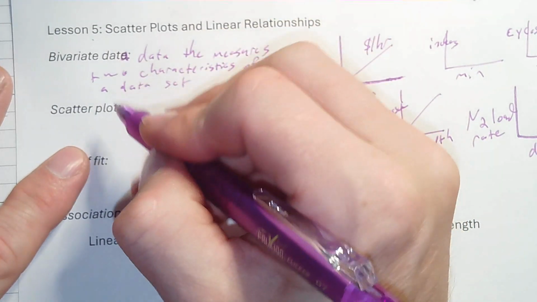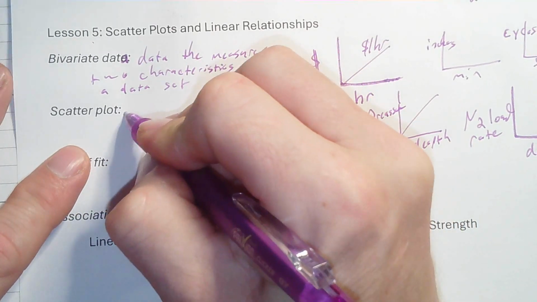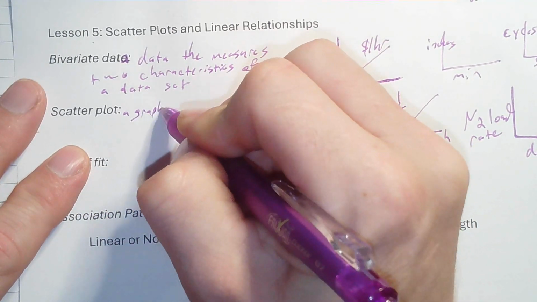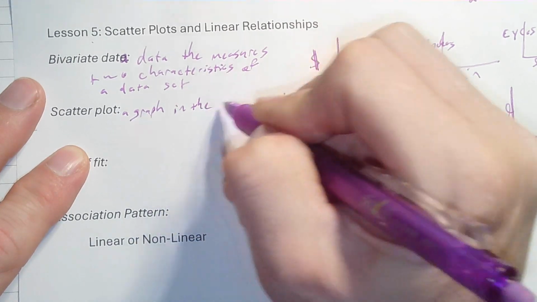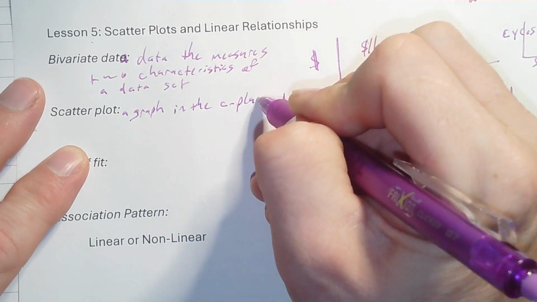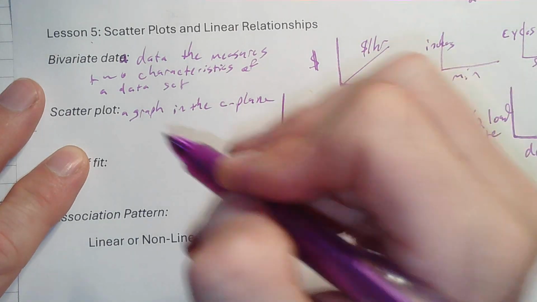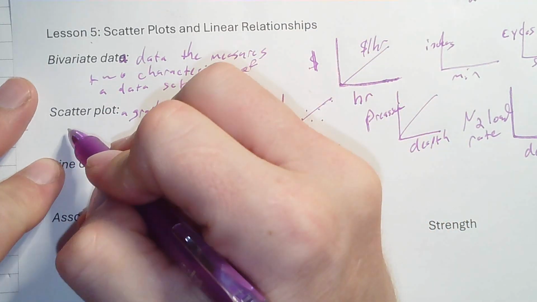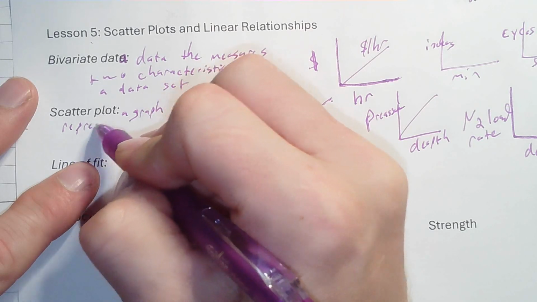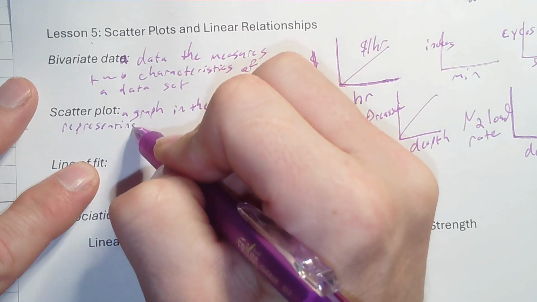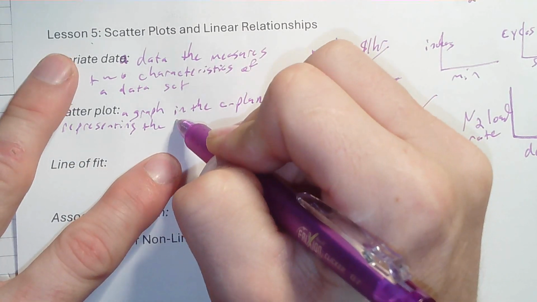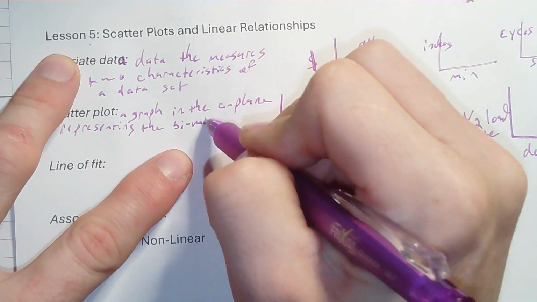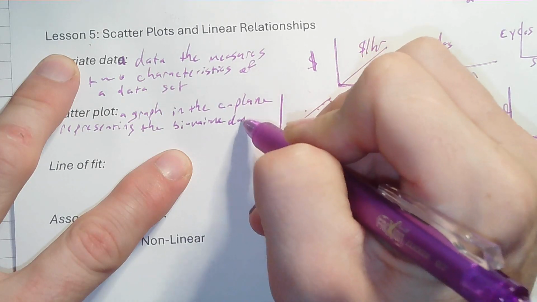And it's a graph in the coordinate plane representing the bivariate data, right?